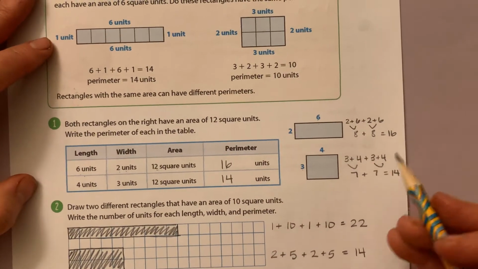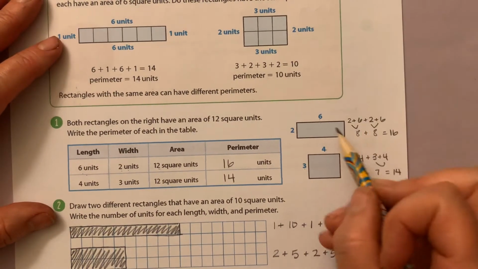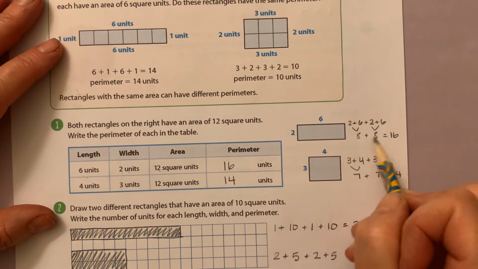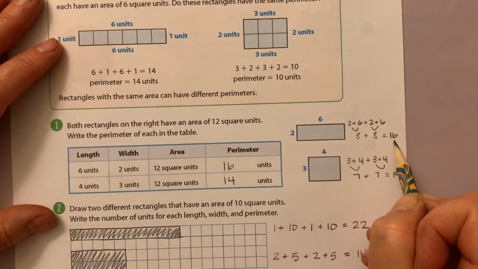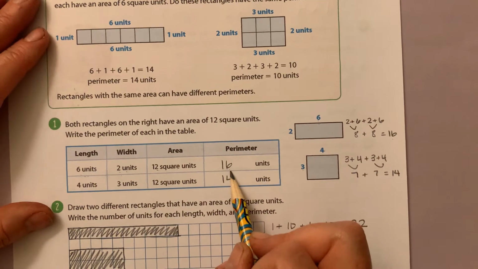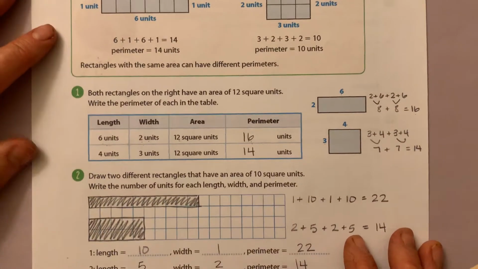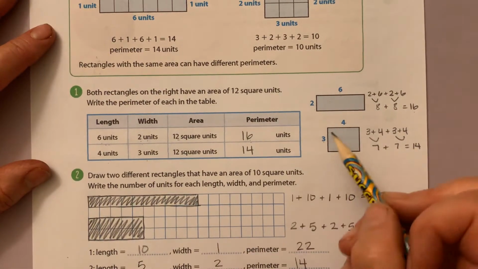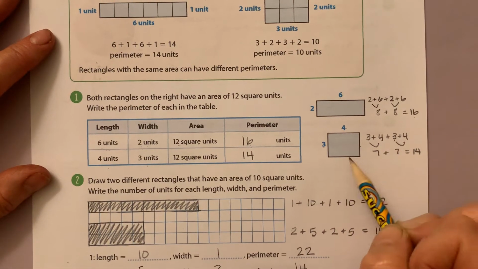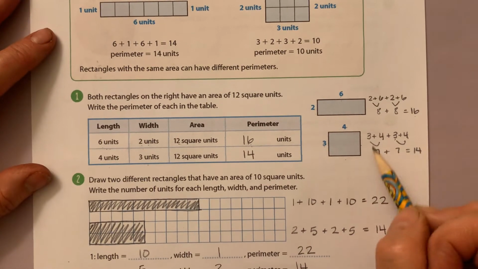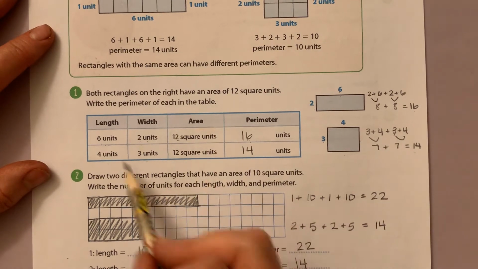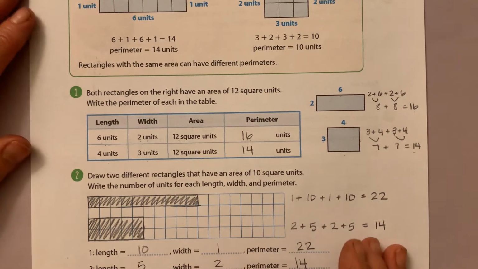So notice over here on the side, I had to show my work. I went 2 plus 6 plus 2 plus 6, and I added them together to get 16. So I came over here and wrote that my 6 by 2 had a perimeter of 16. I did the same thing for my 4 by 3. I have a side of 3 plus 4 plus 3 plus 4, and when I add it together, I get 14. This is how you use a table to help keep your numbers organized.